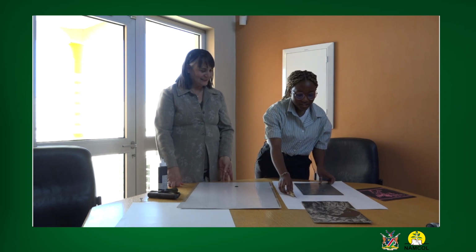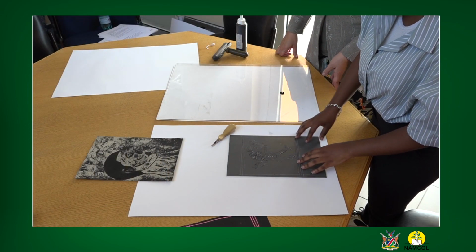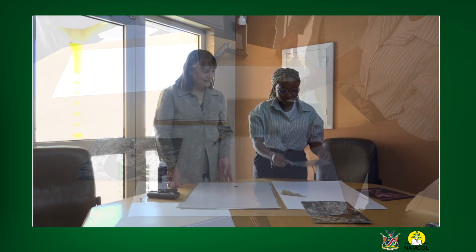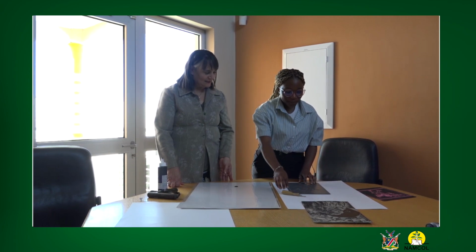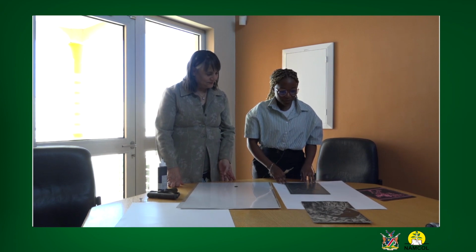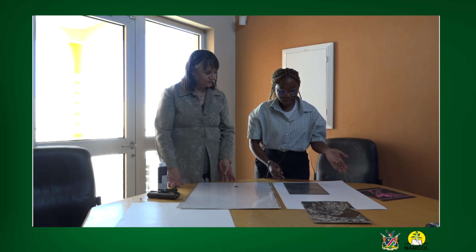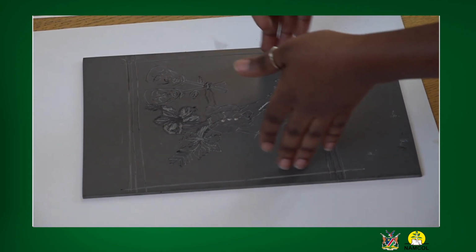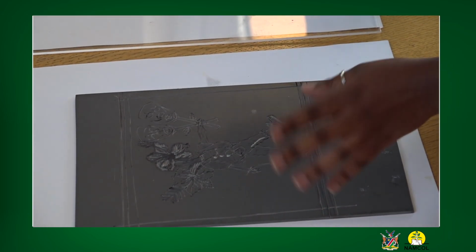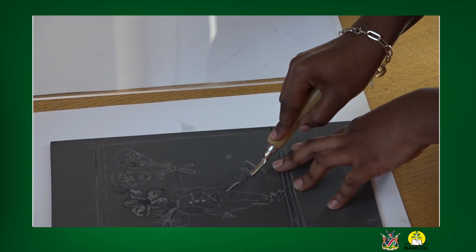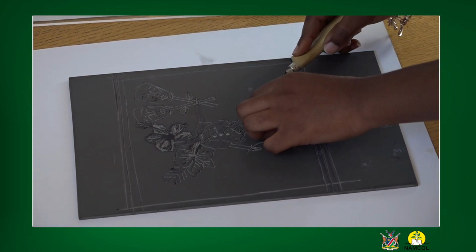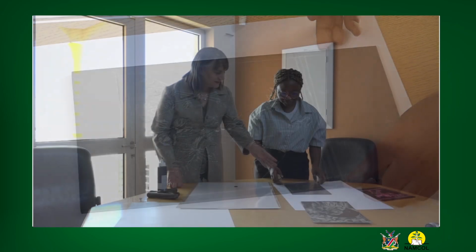Okay, so lino printing is actually one of my favorite techniques, and it includes a lino, which is this plastic type of rubber material. And with this rubber, as I said from the cardboard printing, you transfer your image here, and then you use a lino tool in order to carve out all the areas that are not going to get the paint on.